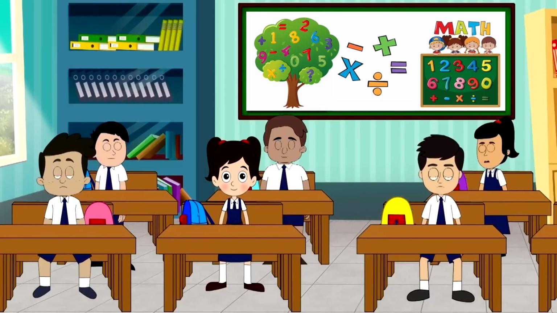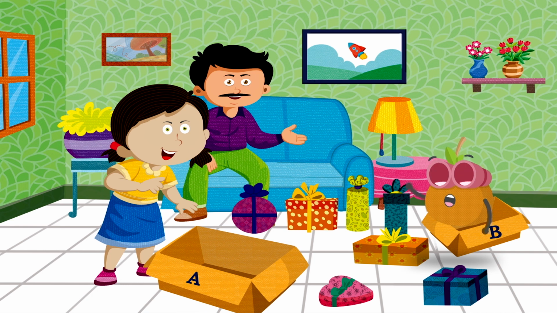Remember, students, it's not just about the gifts. It's about spending time together as a family and creating memories.